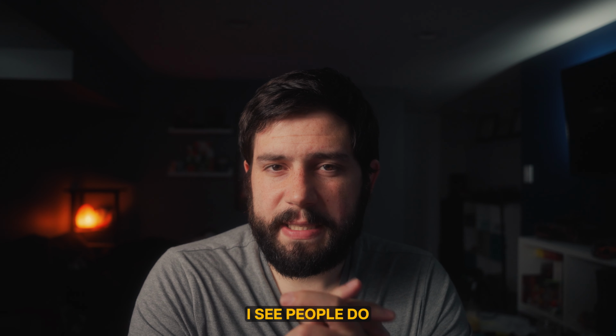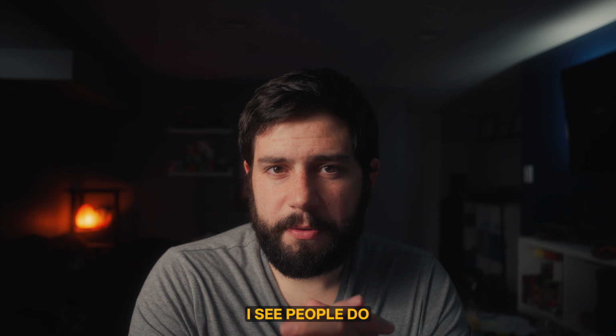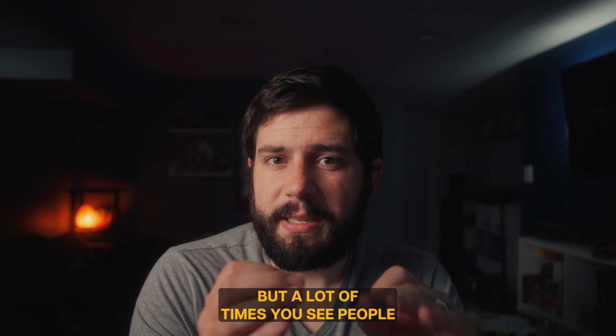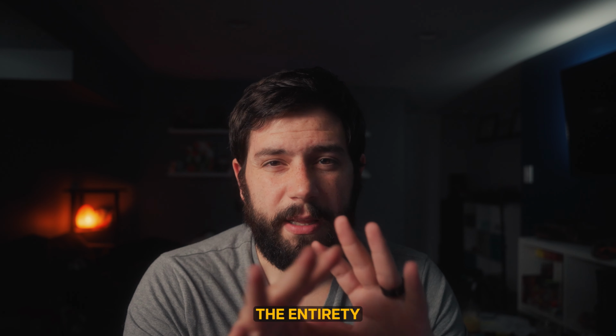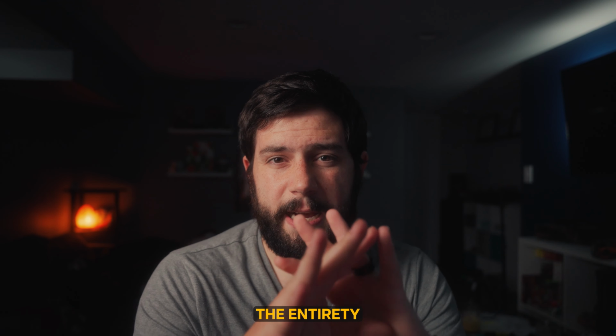Another common mistake I see people make in automotive photography is not getting enough detail shots. This is probably not a well-known thing, but a lot of times you see people take pictures of cars from far away, where you're getting the entirety of the car in frame and a lot of different angles from the front, the side, the rear, etc. But what makes a car different is in the detail.